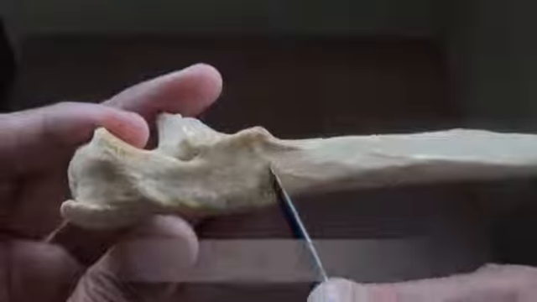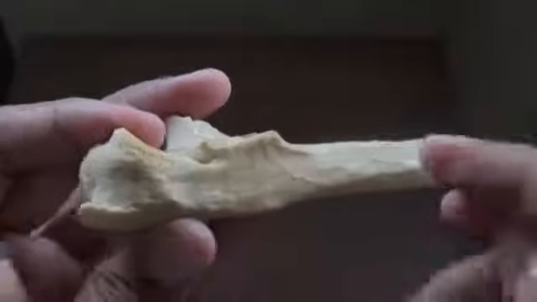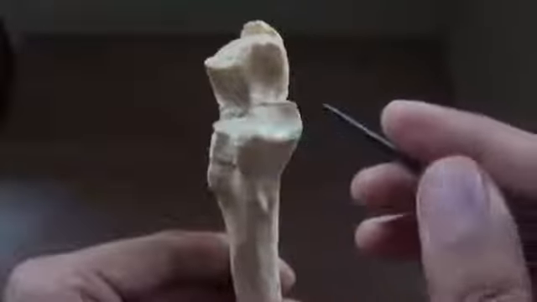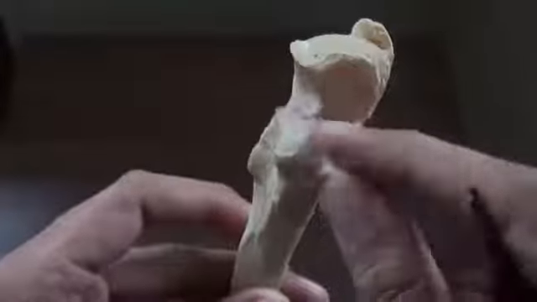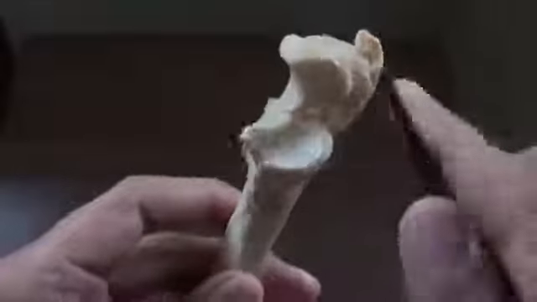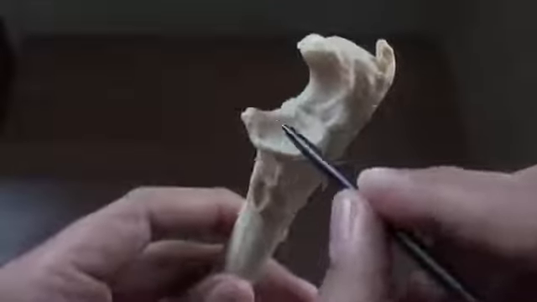It is continuous with the posterior surface of the shaft and it provides insertion to anconeus muscle. Now let's discuss about coronoid process of the ulna. It has got four surfaces: superior, anterior, medial and lateral surface. The superior surface is smooth, it is articular and it is forming lower half of the trochlear notch.